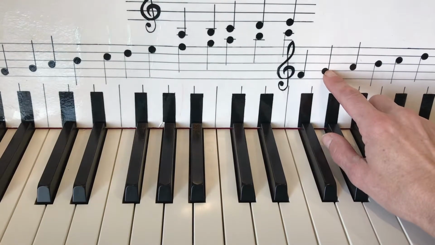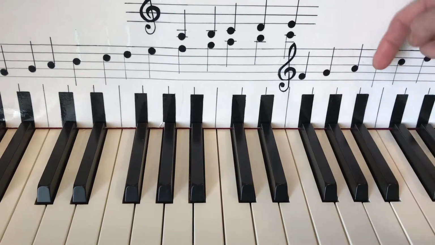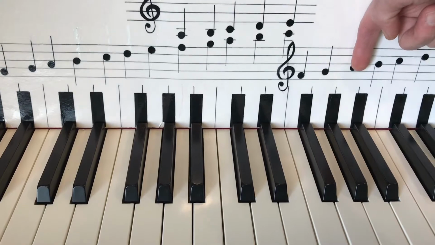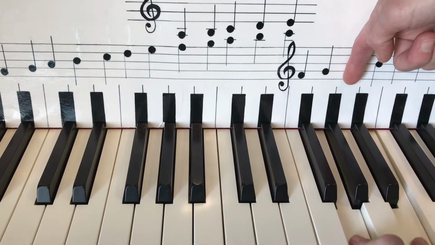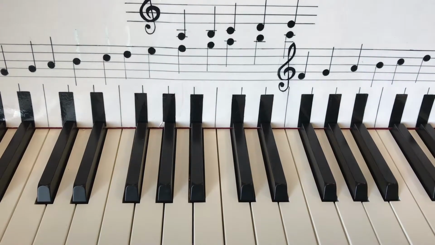So one thing that you need to know that will help you is if you see a note on the line followed by another note on the line, then you are going to notice you skip a key. That helps when you're playing. When you see those spaces, then you notice you skip.